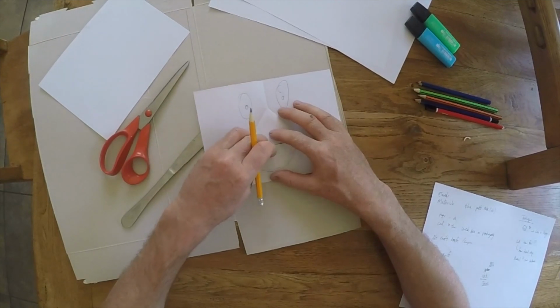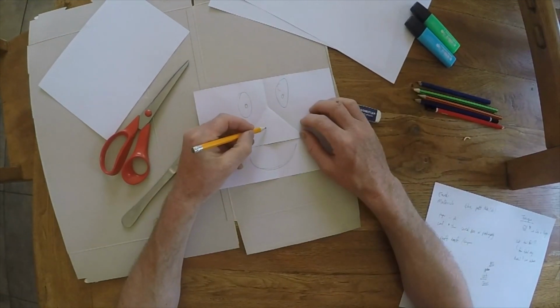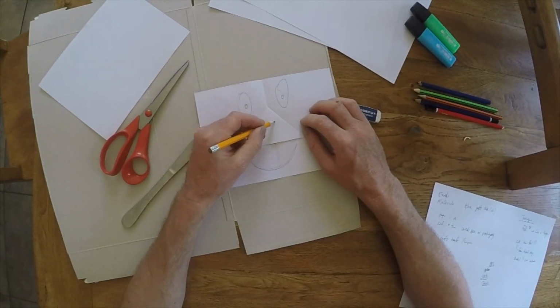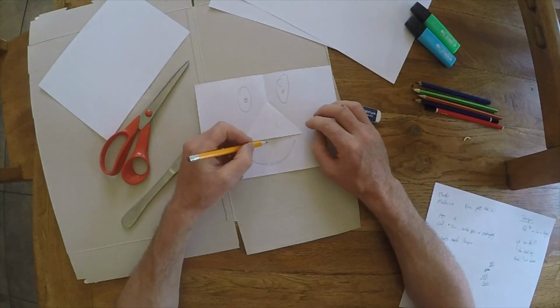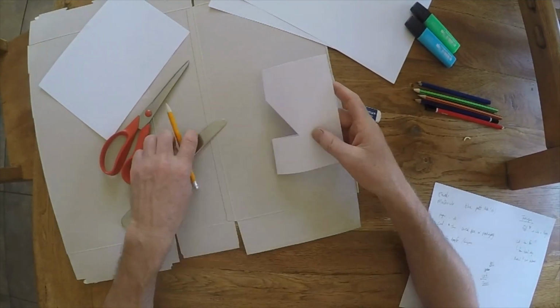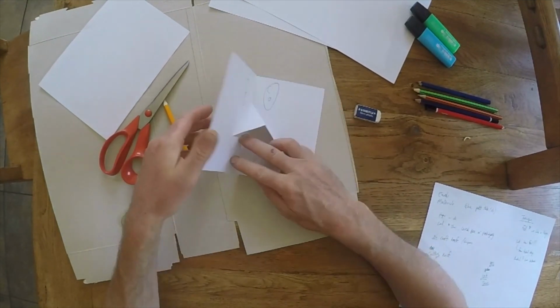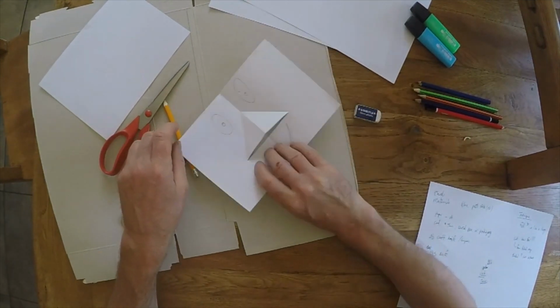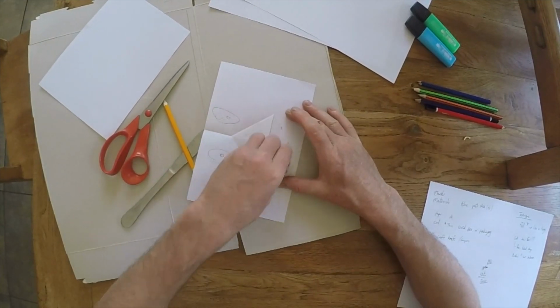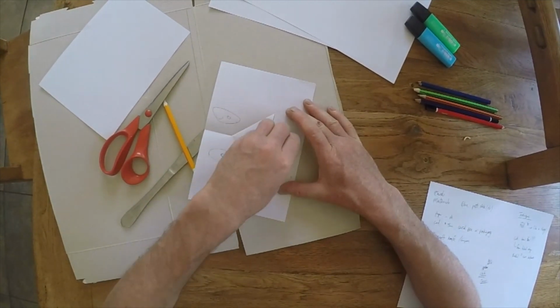Always good to have a rubber, isn't it? This is a nose. I'm not quite sure how I'm going to draw the nose. Perhaps actually it'd be better if it was a beak. Believe it or not, if I fold that one over, then I could have a beak mouth, couldn't I? I like that. I'm going to try that. So rather than having a mouth, rub that out again.